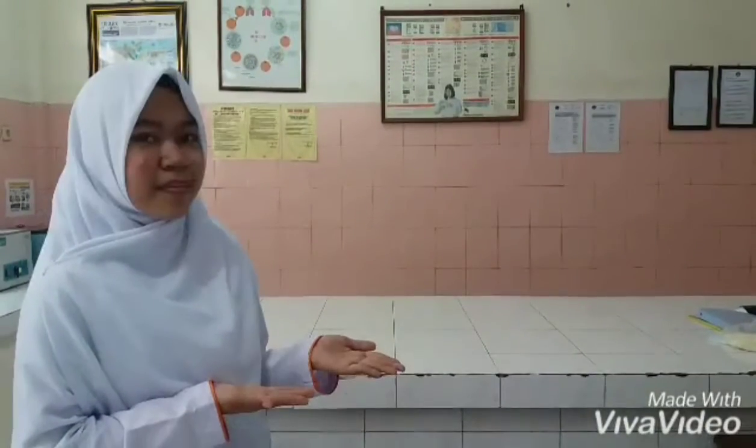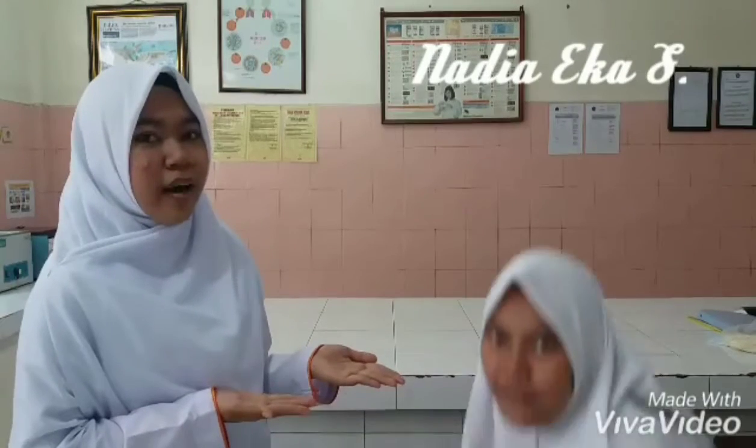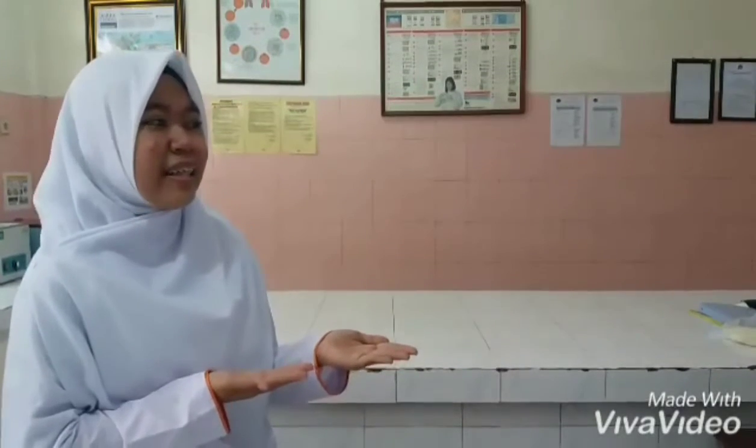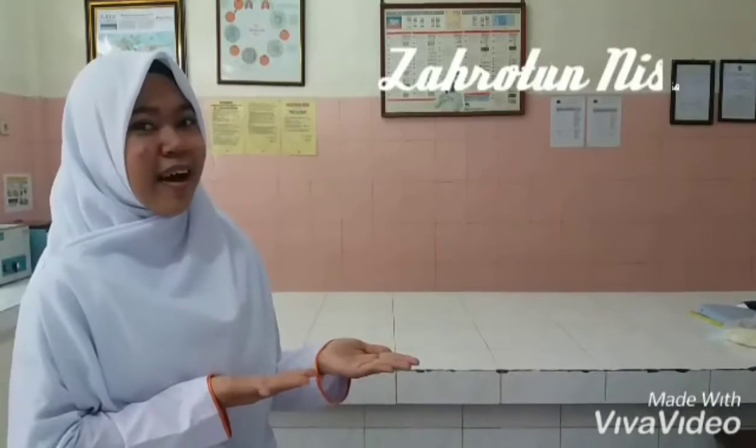Today our group will practice acid fast staining. But before that, let me introduce our group members. First, me, Ifana Rizkiyah. And this is Gusti, Naila, Rachmawati, Gufron. And this is Nadia, Eka, Sripuspita. And this is Zahrotun, Nisa.